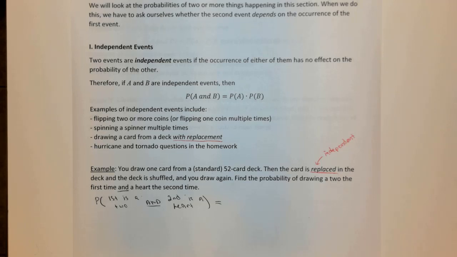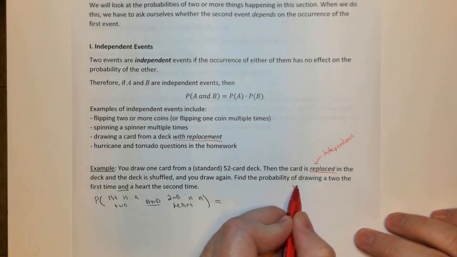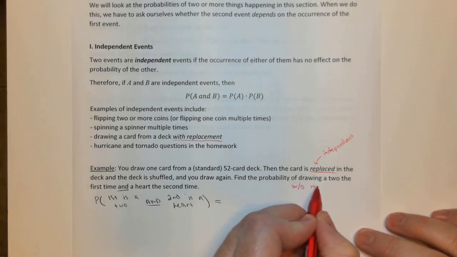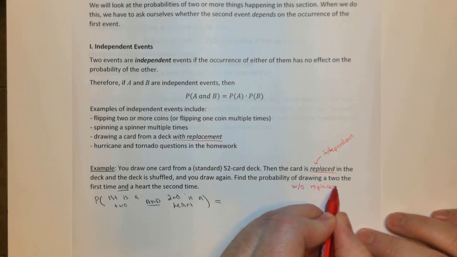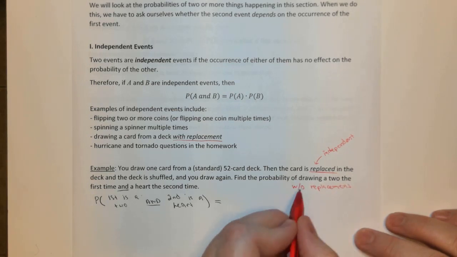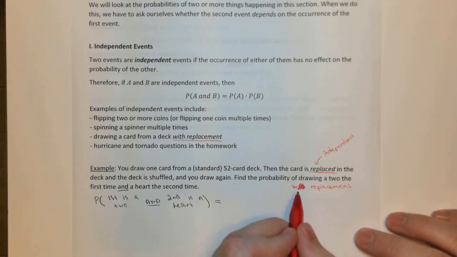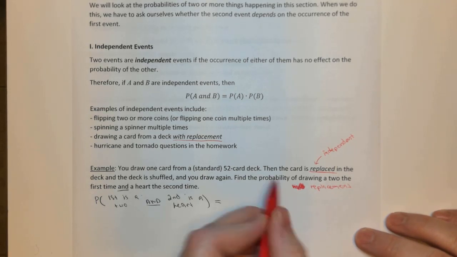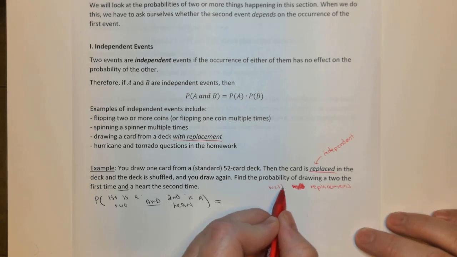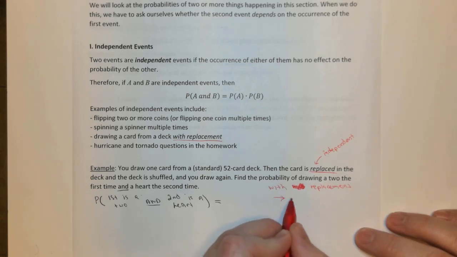Because we have with replacement, I'll just write that out. With replacement, that is independent.